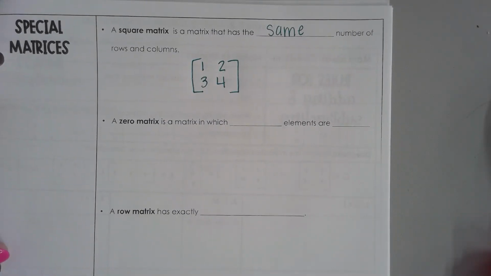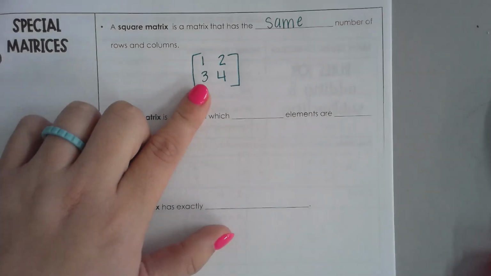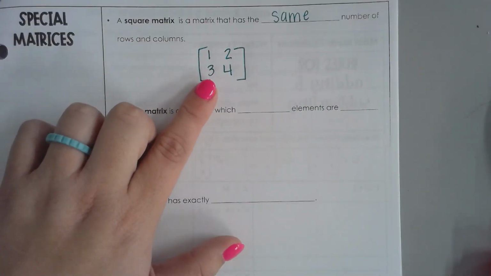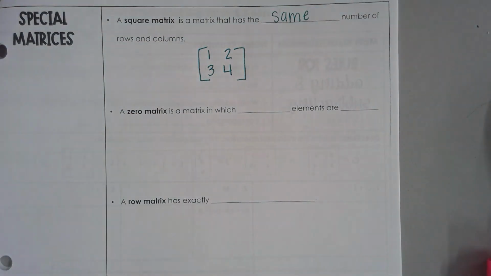So why do we put numbers in a matrix? Why can't we just list them? Because you can do different operations with them when they're in matrix form. The calculator does stuff with them in matrix form.